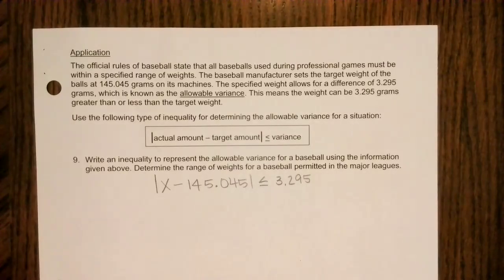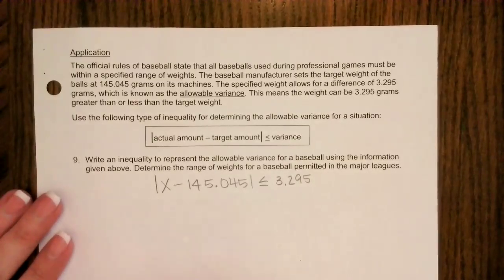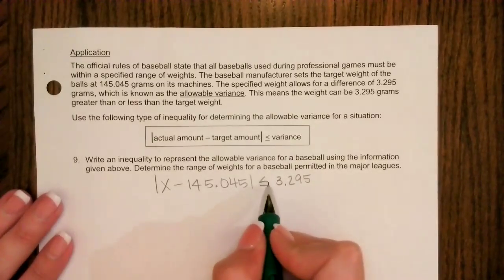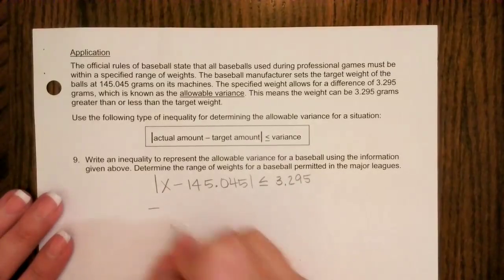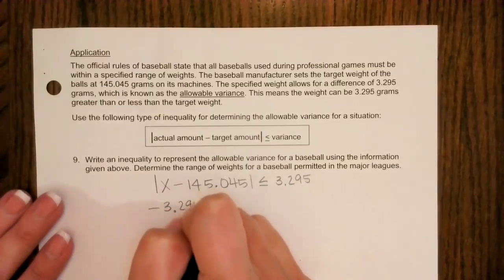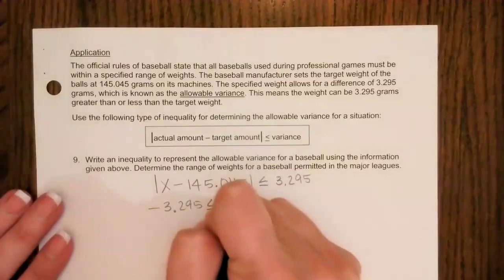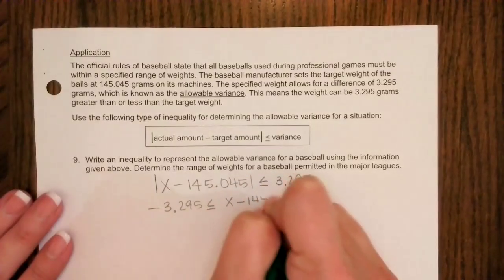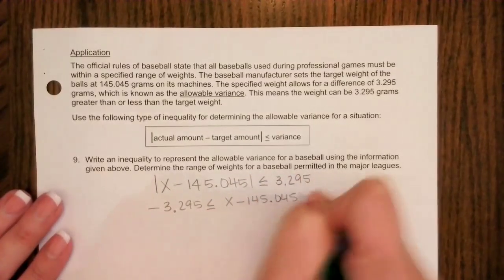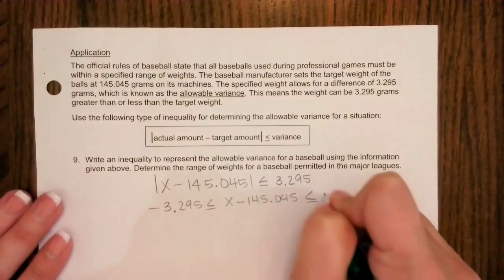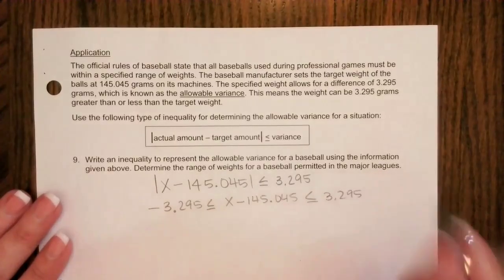And so to solve this here, this is less than or equal to, so we set up our 2 of negative 3.295 is less than or equal to x minus 145.045 is less than or equal to 3.295.